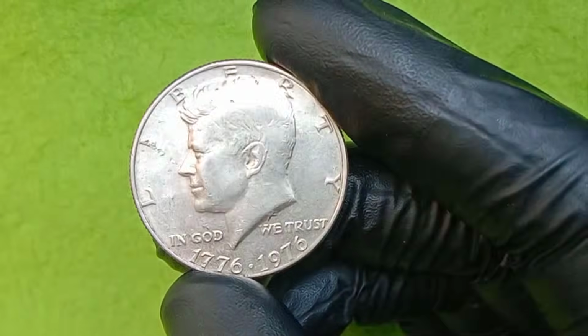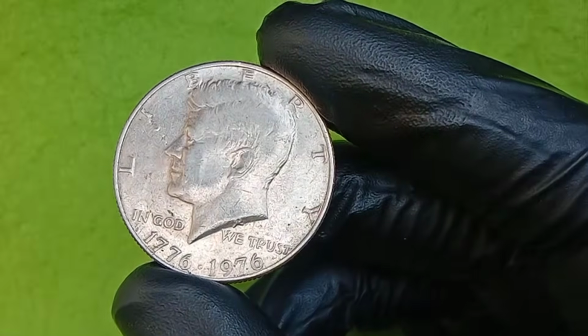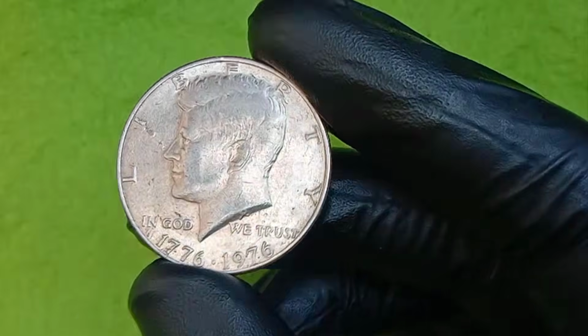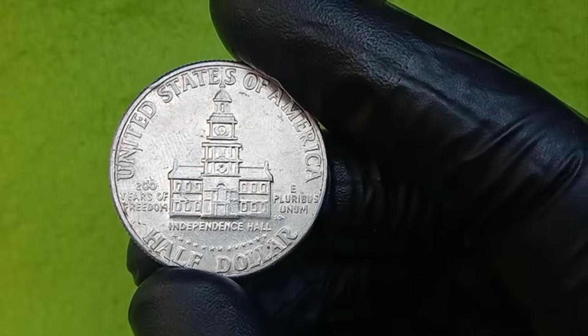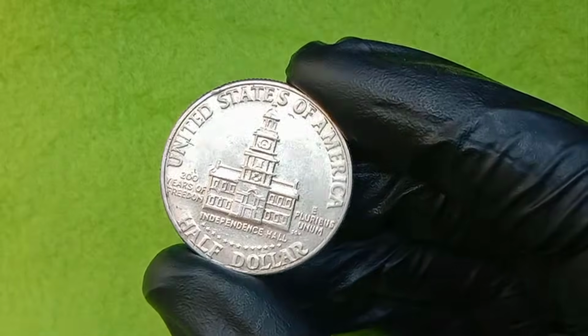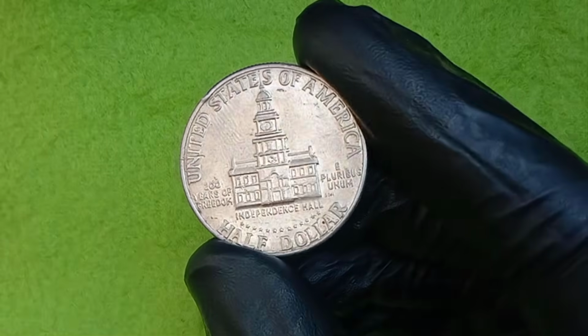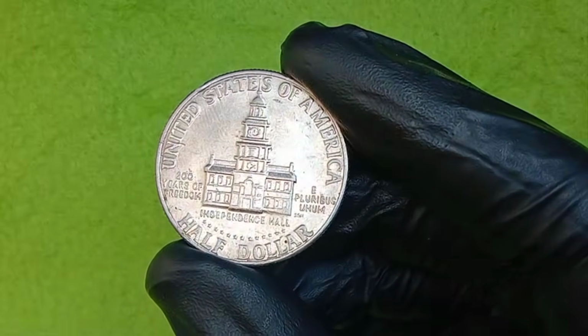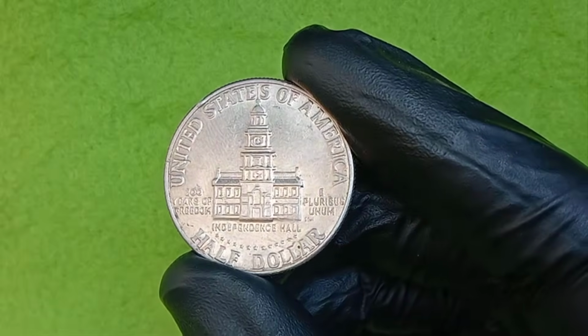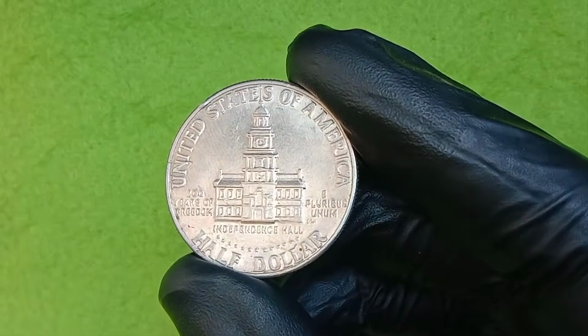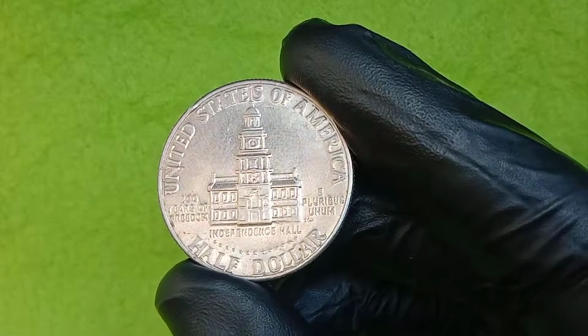The use of silver gave these special issues both intrinsic and aesthetic appeal, with a richer luster and heavier feel than their copper-nickel counterparts. Proof versions, produced at the San Francisco Mint, were especially prized for their mirror-like fields and frosted design details, which brought out the fine architectural lines of Independence Hall with stunning clarity.